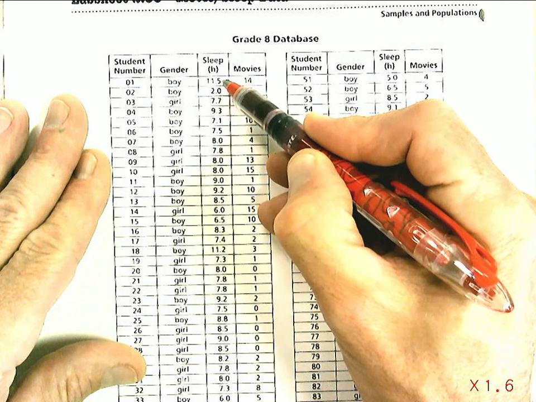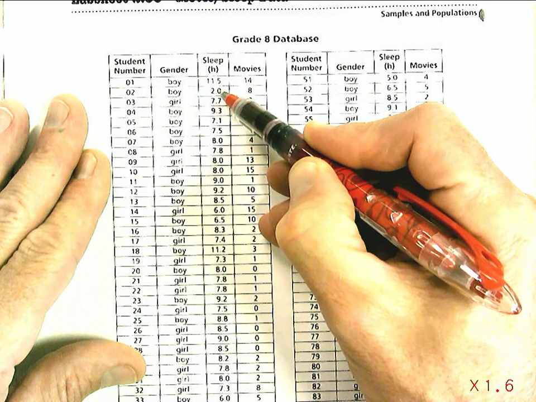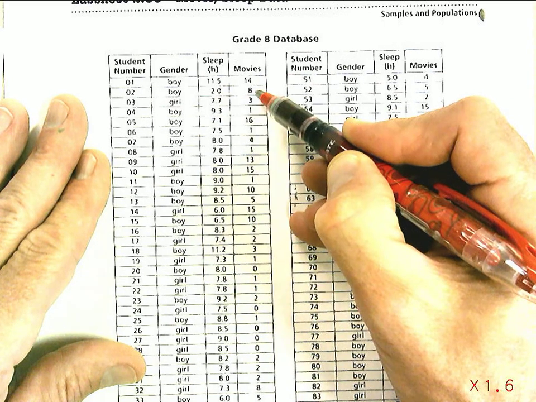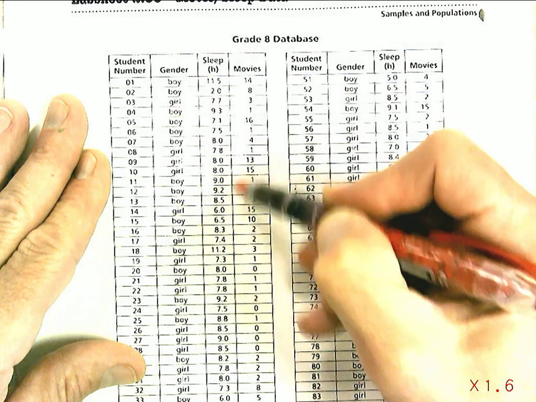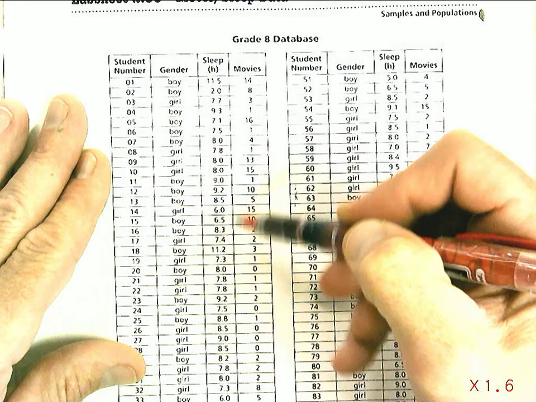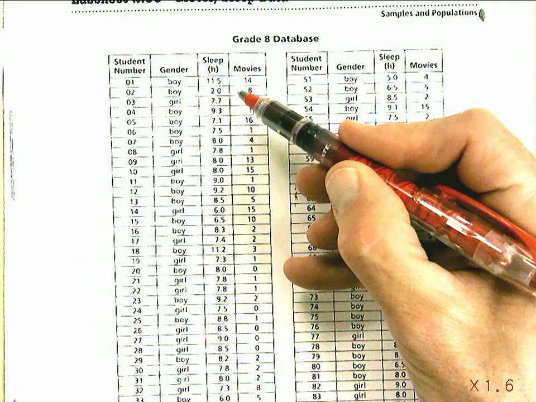So hours of sleep, 11 and a half last night, 14 hours in the last week. 2 hours of sleep last night, 8 movies in the last week. So you can see each person down the list. Some people watch a lot of movies, some people don't watch very many, some people get a lot of sleep, some people don't get much.